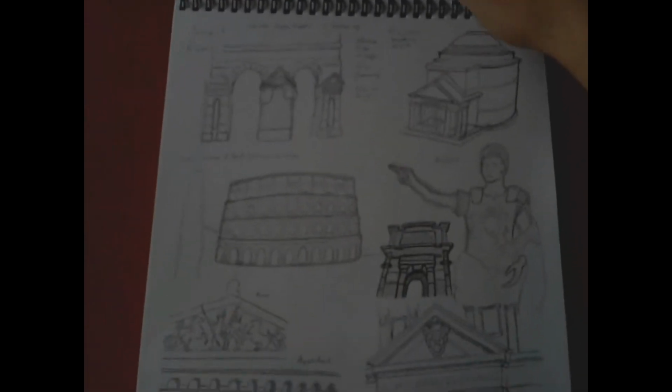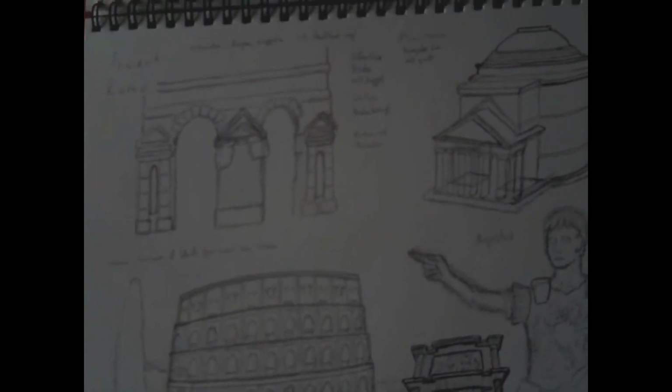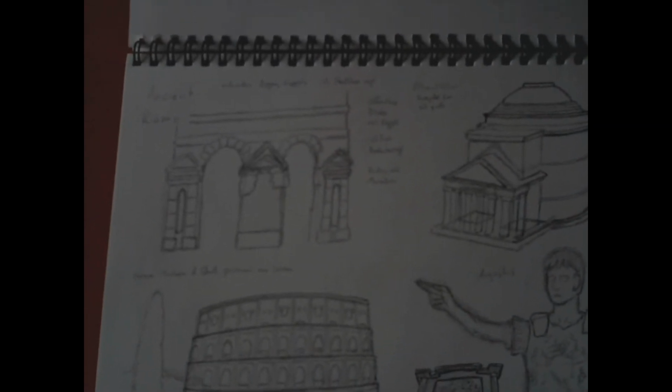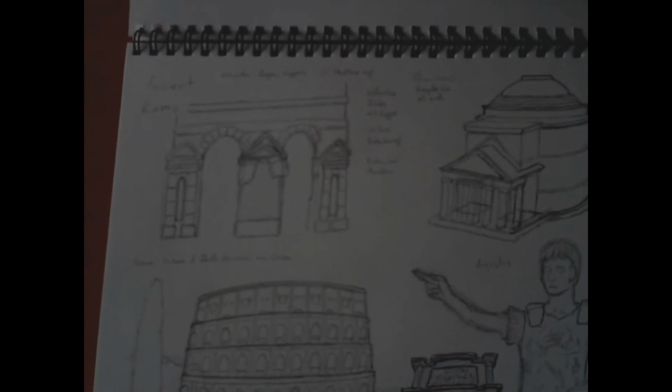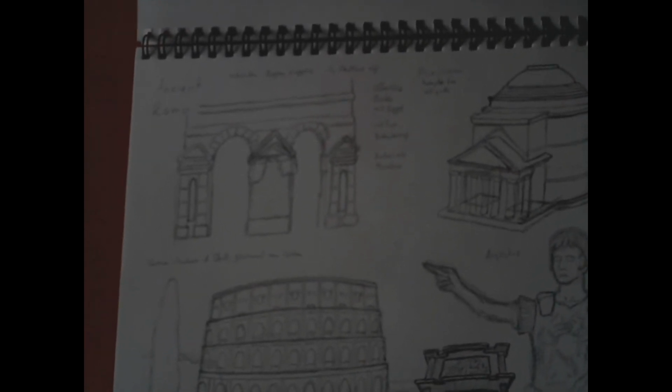Okay, the next topic I went on to was ancient Rome. So the Romans, as funny as it sounds, they invented arcs because they had some technique to make better cement or something like that. They were the first who were able to make arcs, like you see here, which are round.